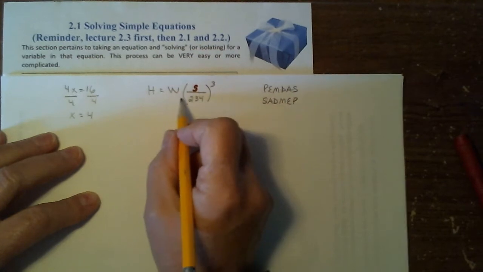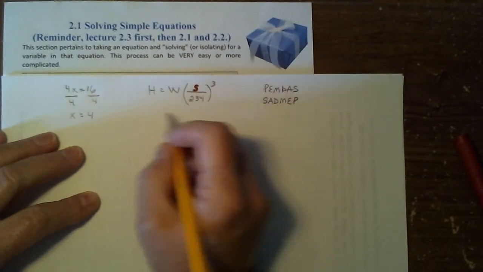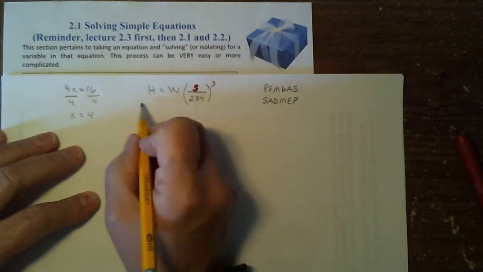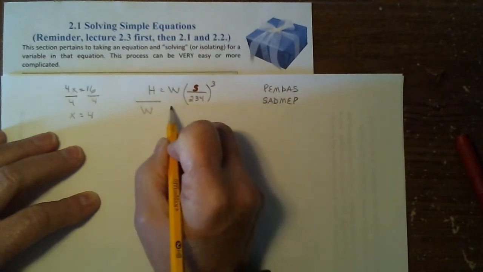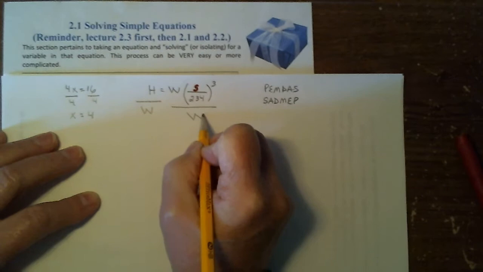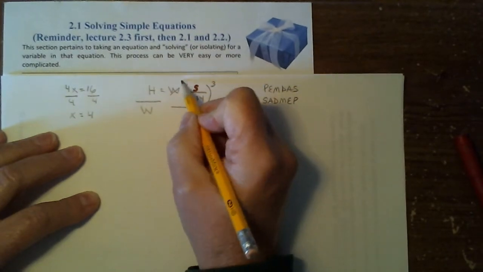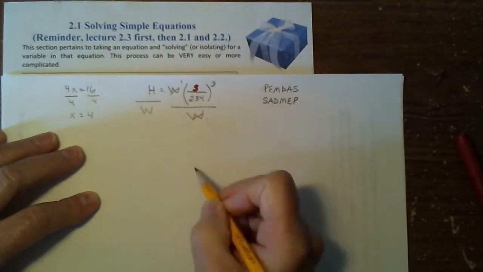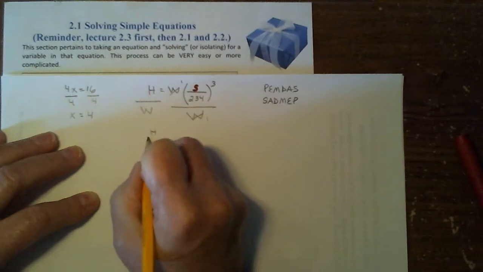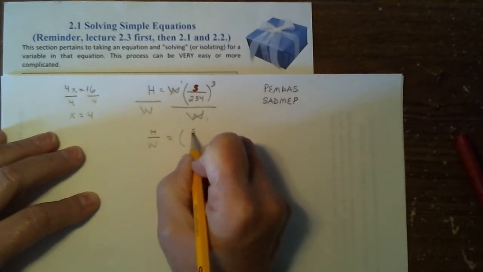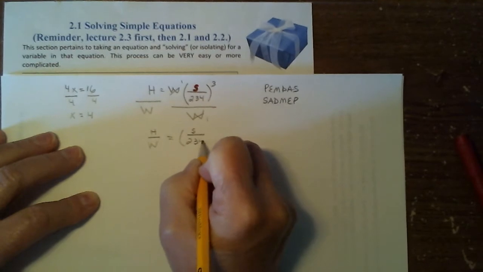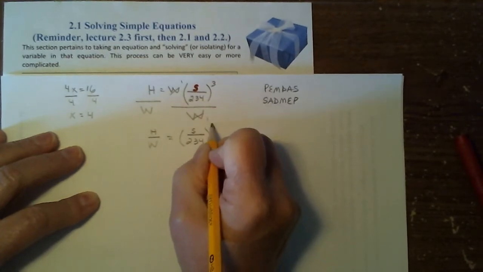And the way I undo the multiplication is I use division. And I'm just going to take a shortcut here and just show you I'm dividing this side by w, and I'm dividing this side by w. And these w's reduce out, leaving me with h over w is equal to s over 234 cubed.